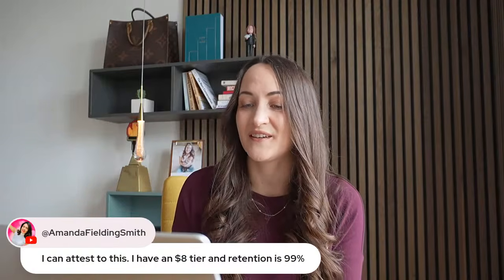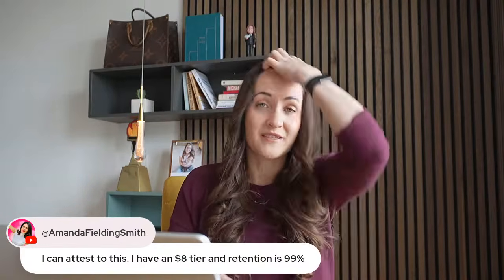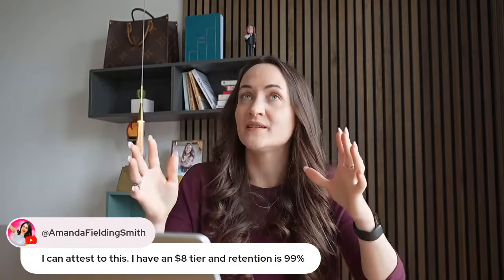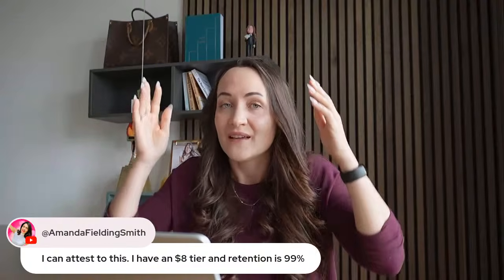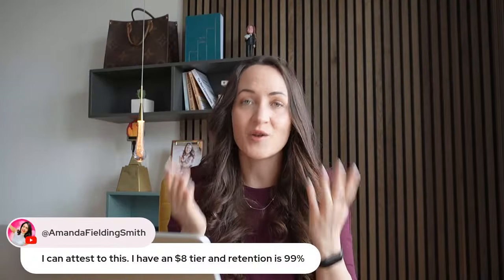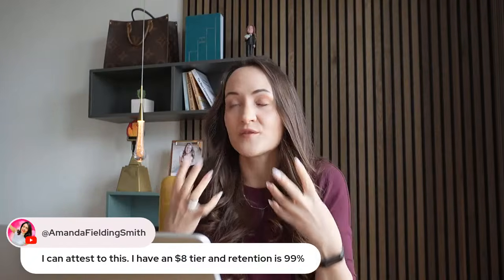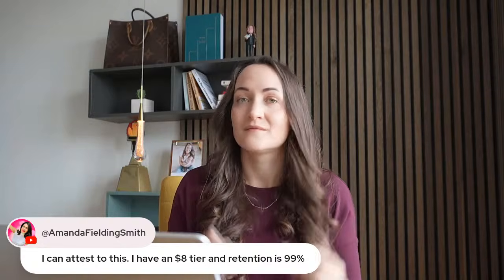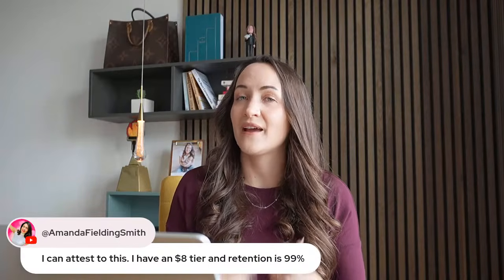I can attest to this. I have an $8 tier and retention is 99%. Yeah, it's absurd. And because it's so easy to deliver $8 worth of value. If you think about this, it's so easy, right? Once a month, a true quality resource. That's it. And how nice is this, right?